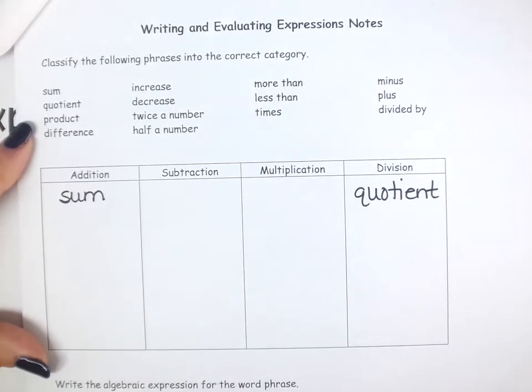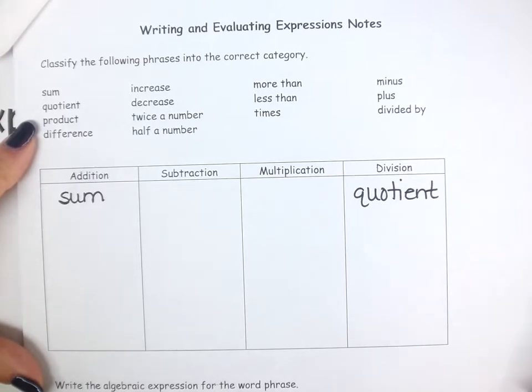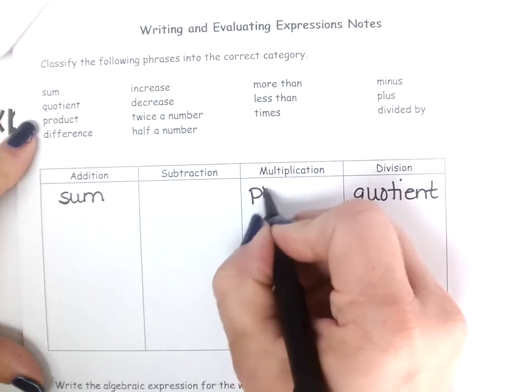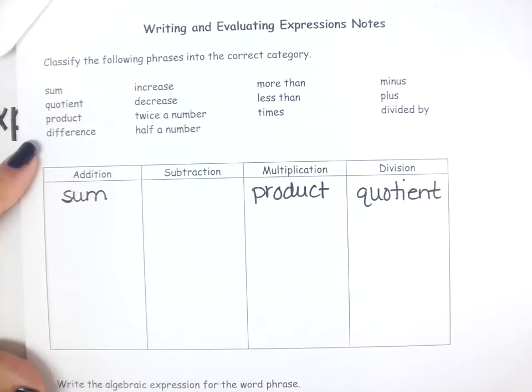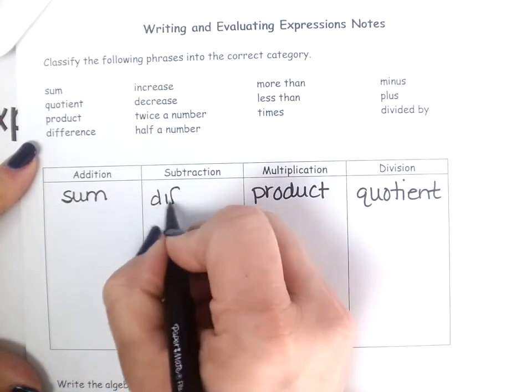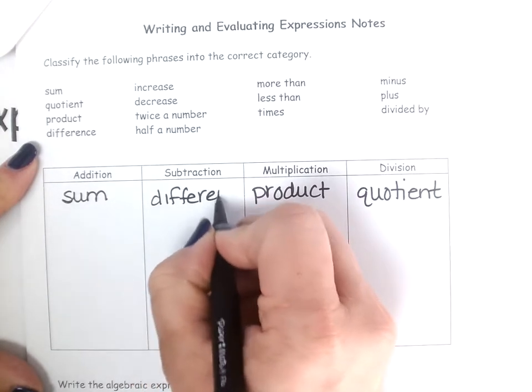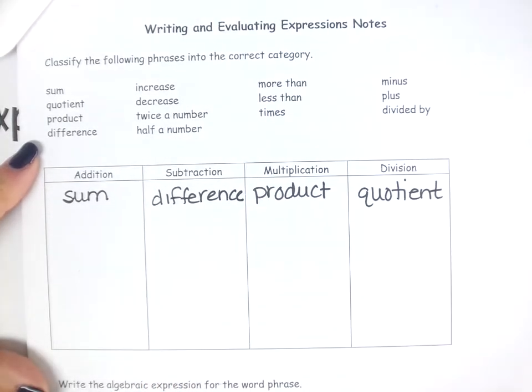And anytime that you need to pause to write, just make sure you pause. Product is the answer to a multiplication problem. So if you see that, you know you're going to multiply. And difference is subtraction, the answer to a subtraction problem. So we're going to put that under subtraction.